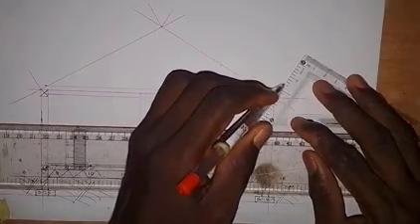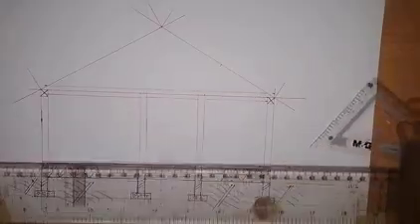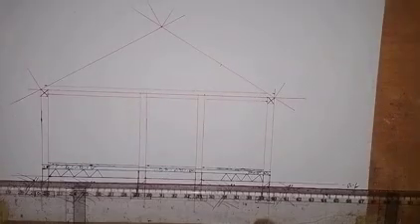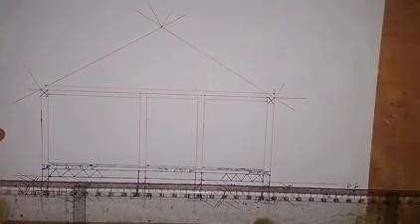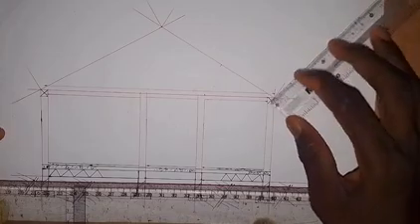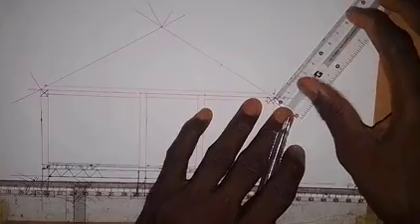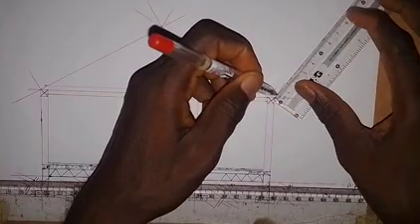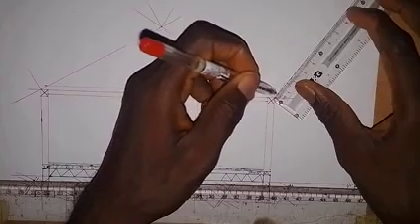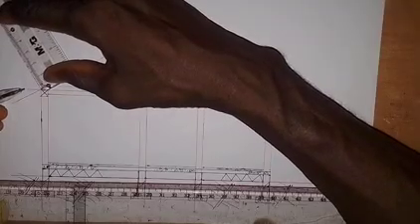Alright, so what I want to draw here now is what we call rafters. So I'm going to put a rafter here and put a rafter here. So let's quickly do that. I will take 3 millimeters here from this point. So 3 millimeters up here. So this is 3 millimeters. And here also I will take 3 millimeters on this side.